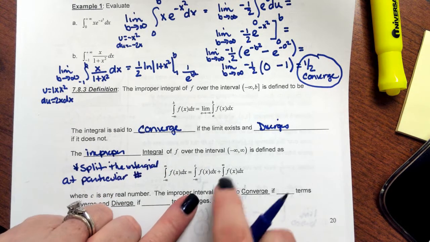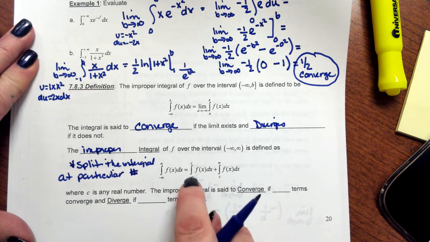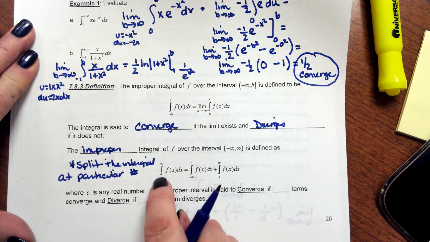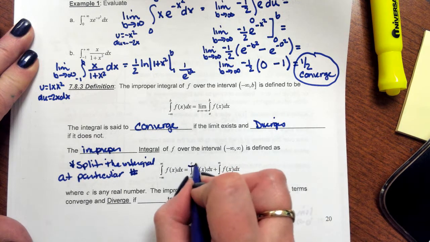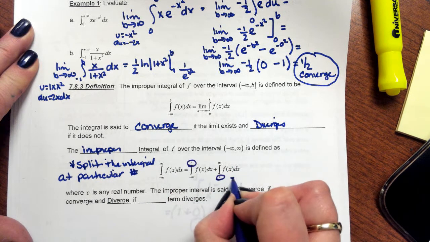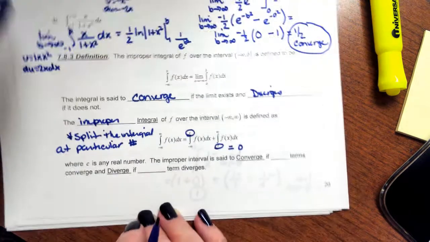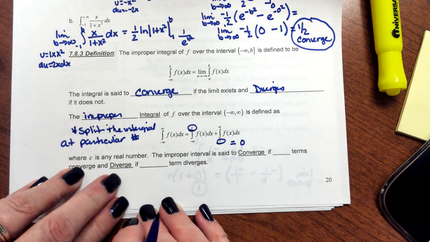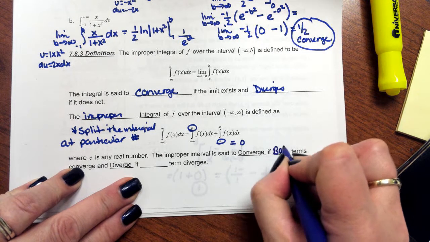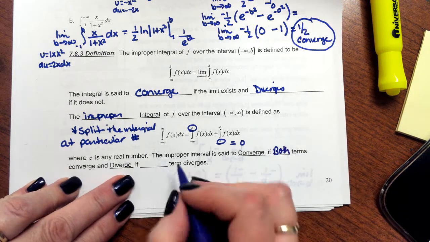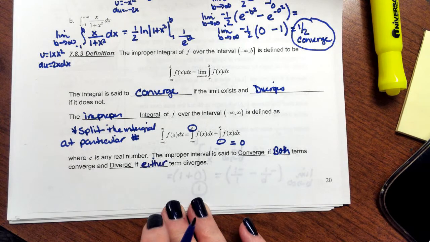Does it matter which number we split it at? No. Unless of course there's a place where it's undefined between negative infinity and infinity, but as you know, the easiest number to deal with when you're dealing with bounds is 0. So typically we split it at 0. The improper integral, like I said, is said to converge if both terms converge, and diverge if either one diverges. So only one of them has to diverge in order for the whole thing to diverge.